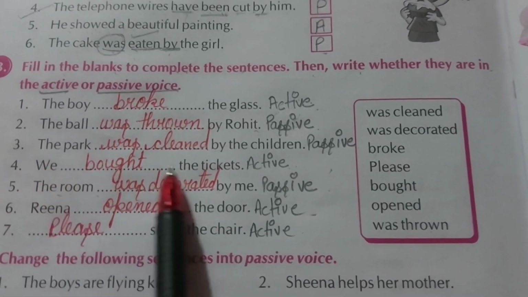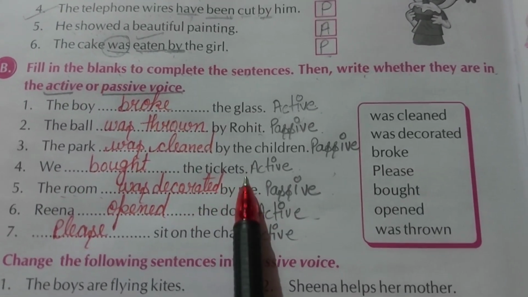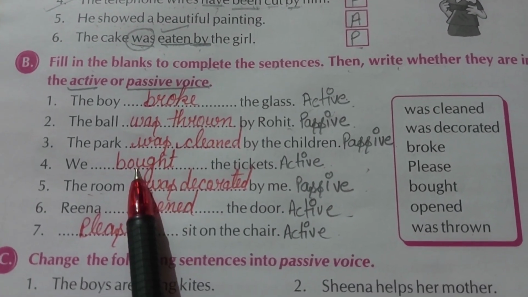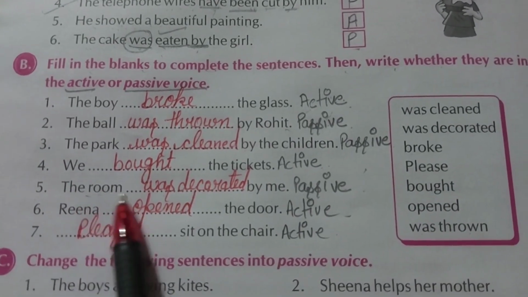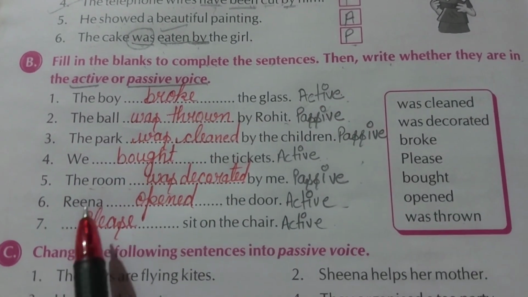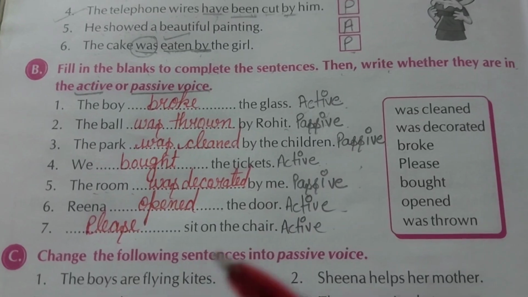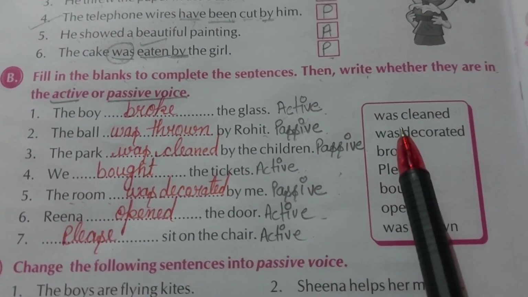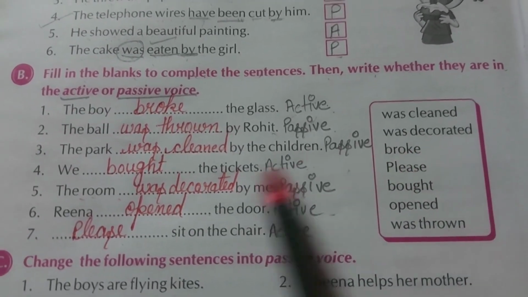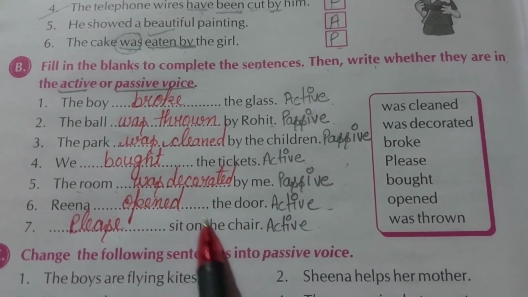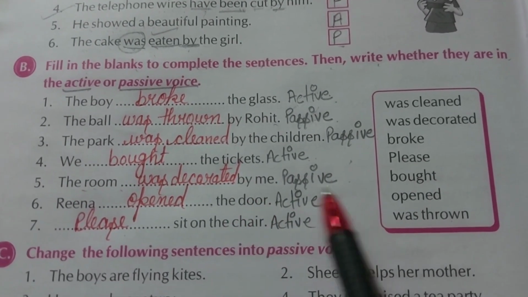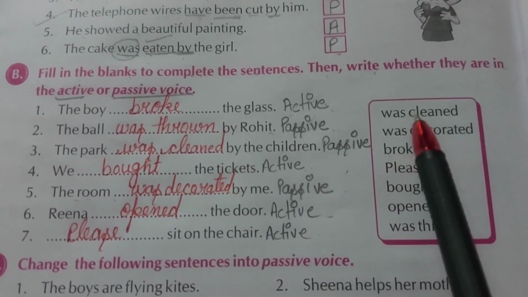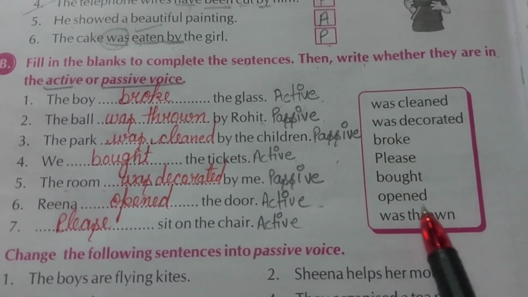Okay. We dash the tickets. We are talking about tickets, so the word going to be put in the blank is bought. The room dash. Room will be decorated or designed. You have to find out the word like this. So decorated. Reena dash the door. What are we going to do with the door? Just close or open, or lock. Such kinds of things need to be put in the blank. So find the related keyword here. So this one is open.